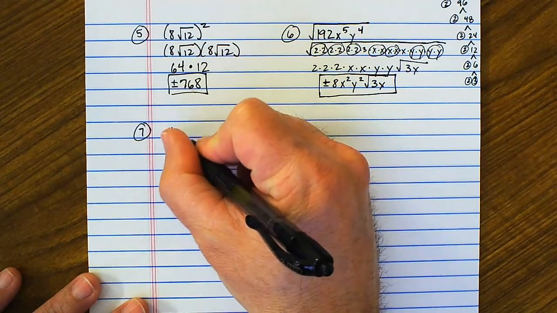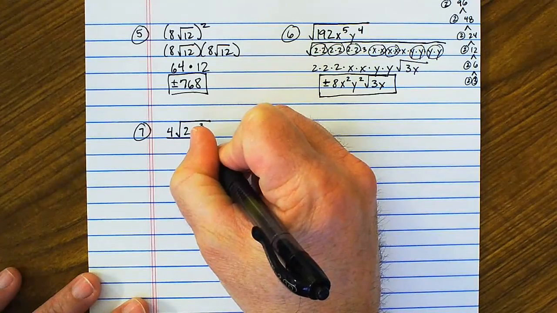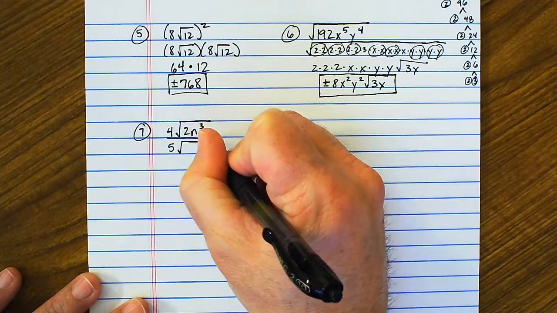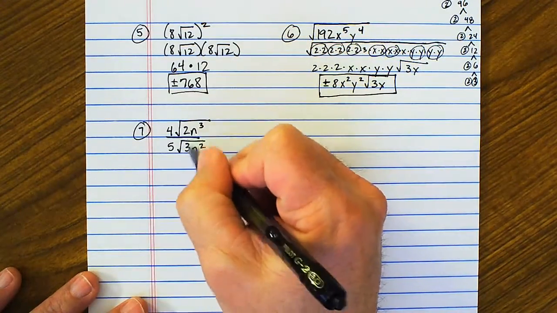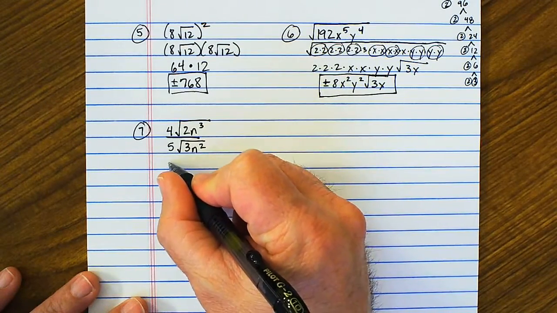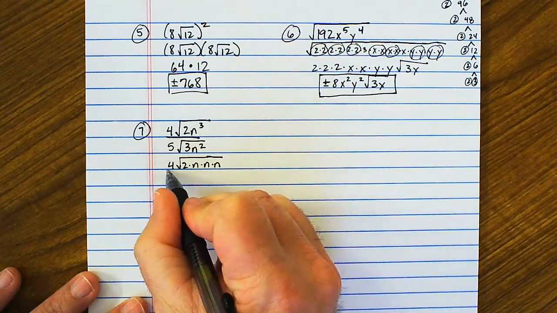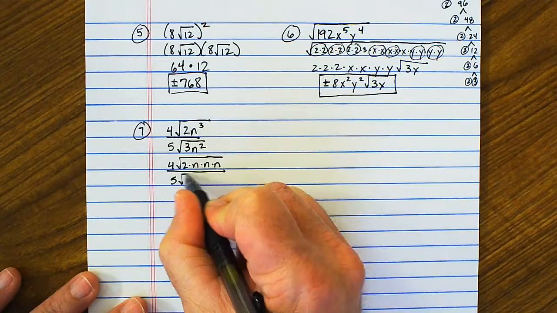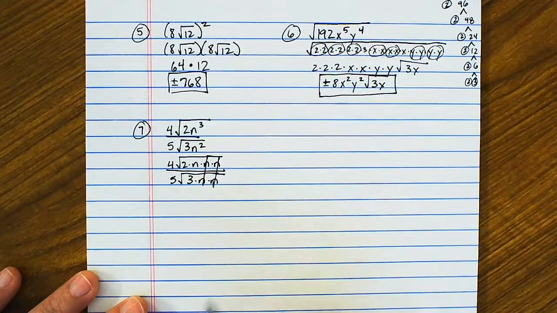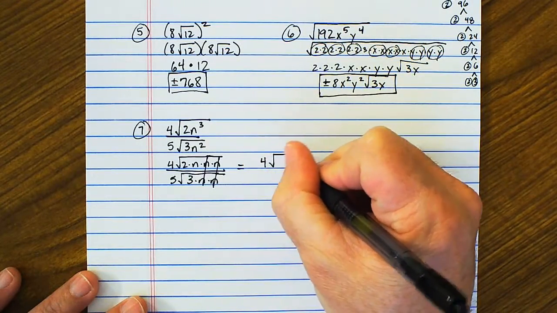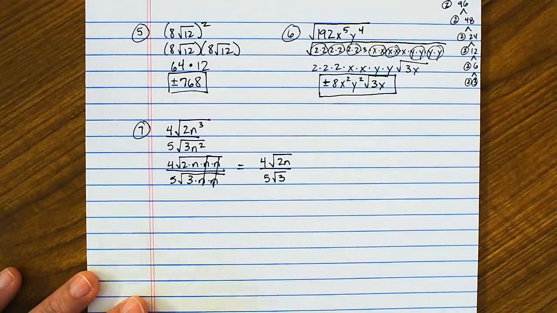Number 7, we've got 4 radical 2n cubed over 5 radical 3n squared. So 2 and 3 are prime, so those aren't going to break down at all. So that gives me 4 radical 2 times n times n times n. So I broke the 3 n's. 5 radical 3 times n. Cancel, cancel. So now I have 4 radical 2n over 5 radical 3.